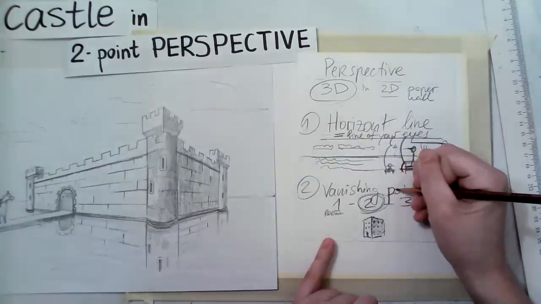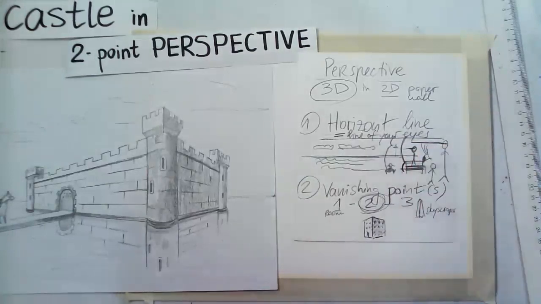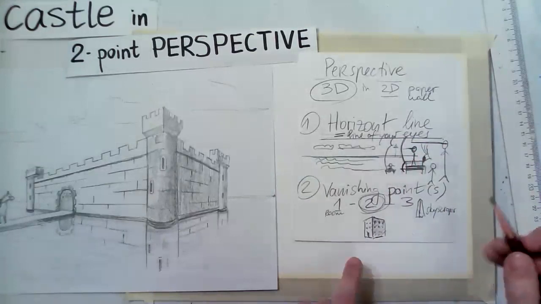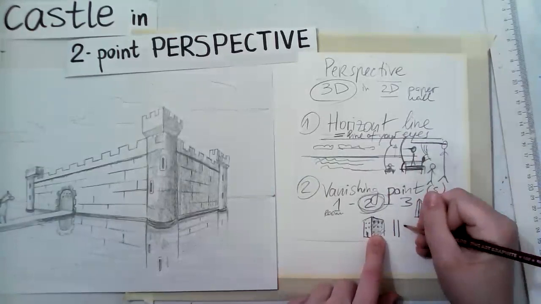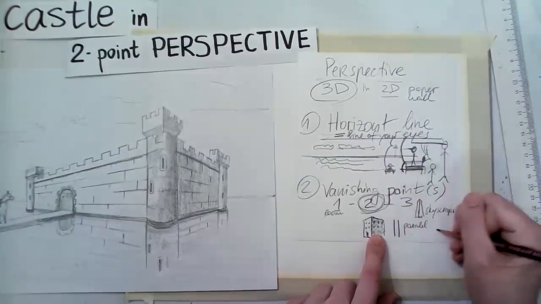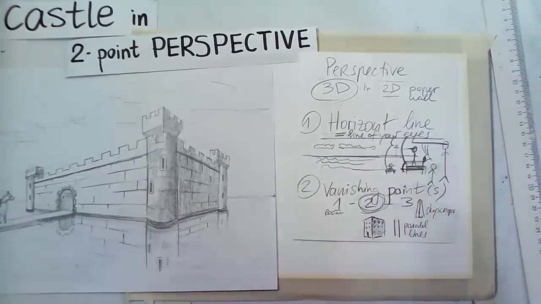The point, again, is something that we choose or assume, and it is where parallel lines, the lines that are not crossing, meet.